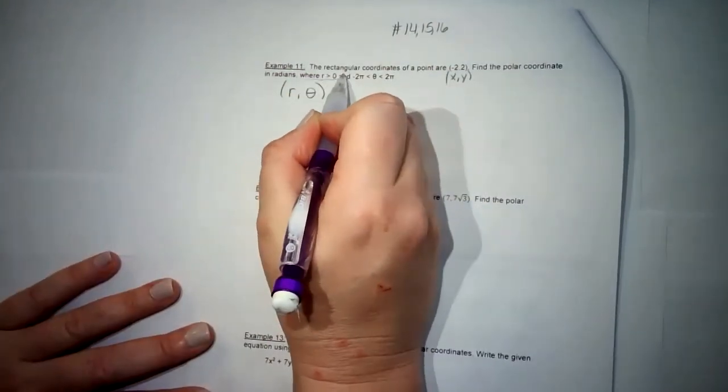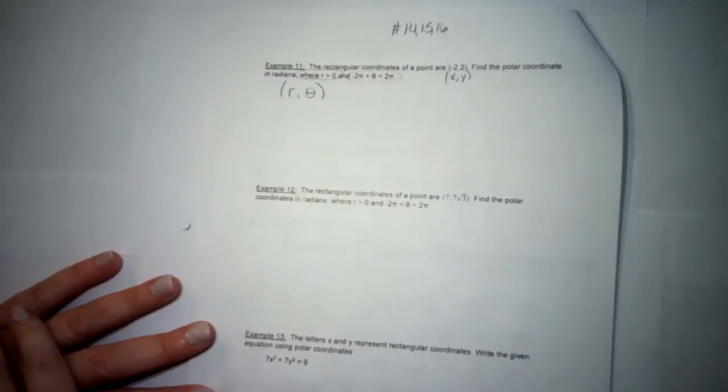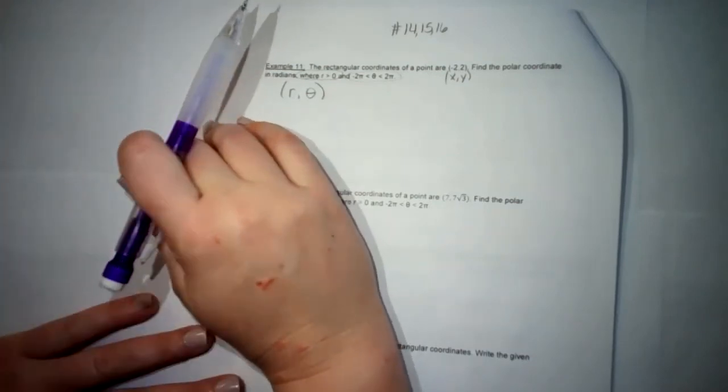Now they have to put some restrictions on you because otherwise everybody in here would have a different answer and it would be super hard. So what they're going to tell you is do a positive r, make them positive, okay? And they're going to tell you make your theta within one rotation positive or one rotation negative. So don't get all crazy and wonky, okay?